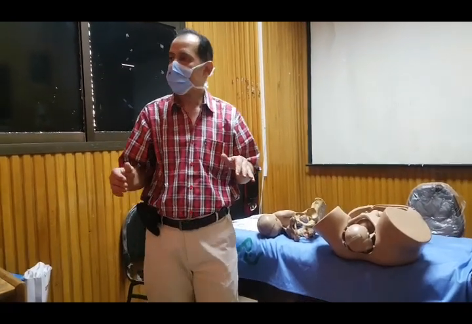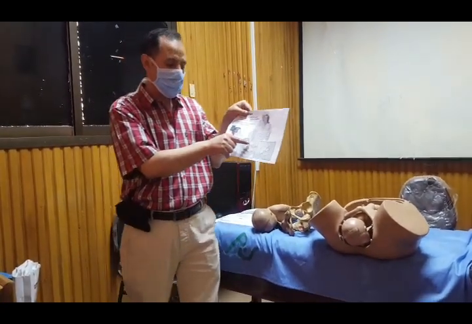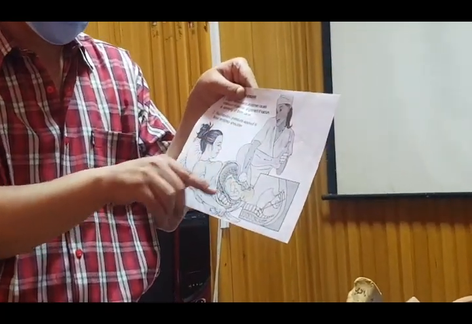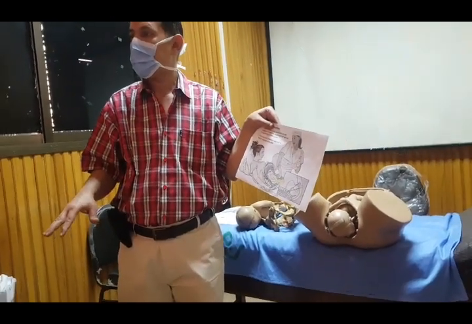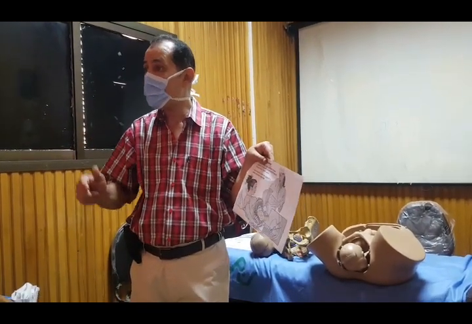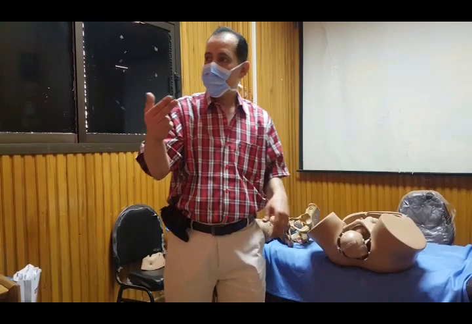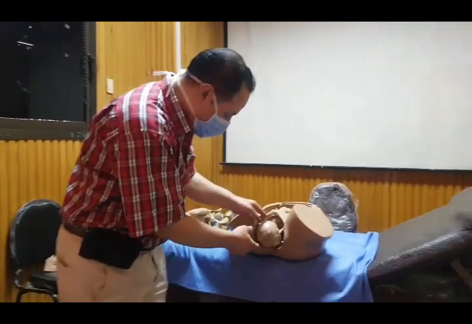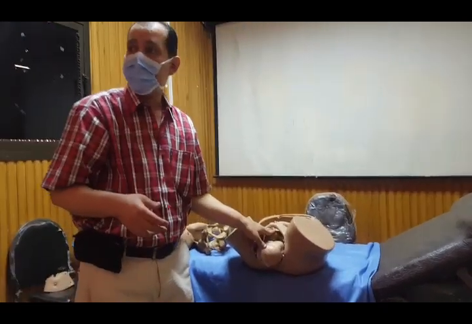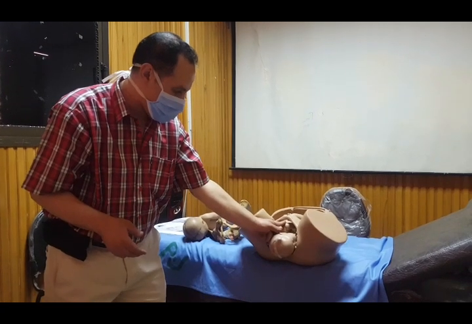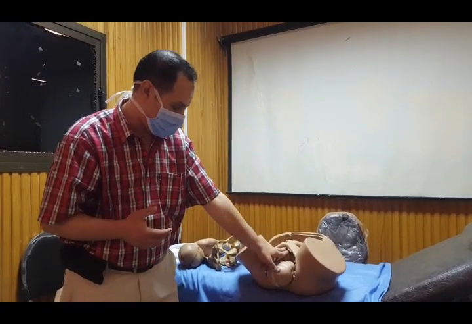Okay. Suppose I did this McRoberts position and the suprapubic pressure, and both of them failed. I'm going to shift to Rubin 2 maneuver. What is Rubin 2 maneuver? I insert my finger, trying to push on the back of the anterior shoulder like that. Trying to push the shoulder towards the side of the chest like that.